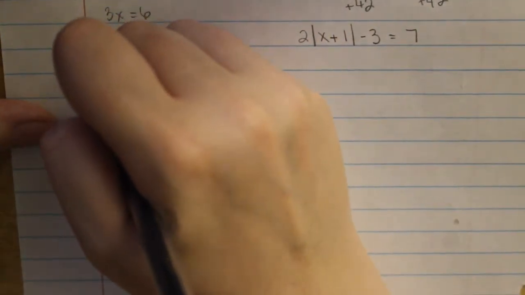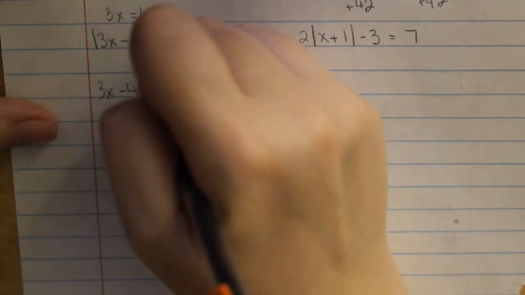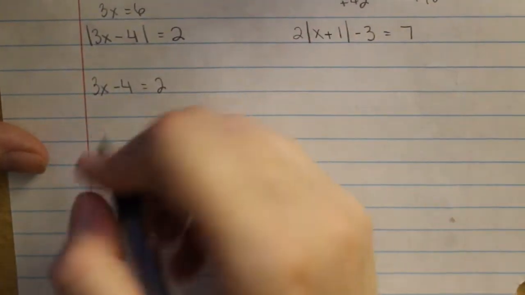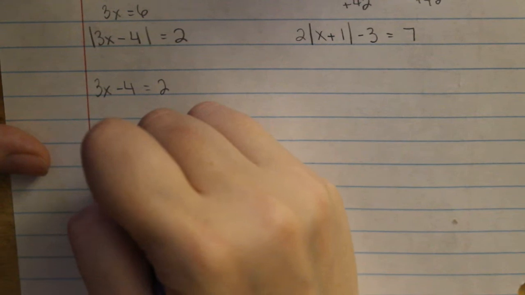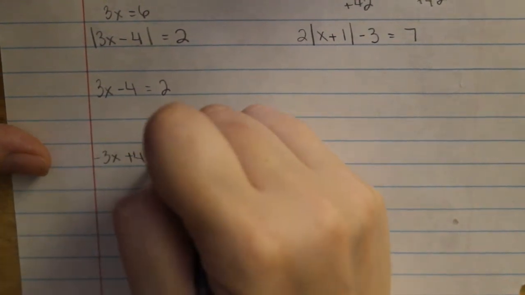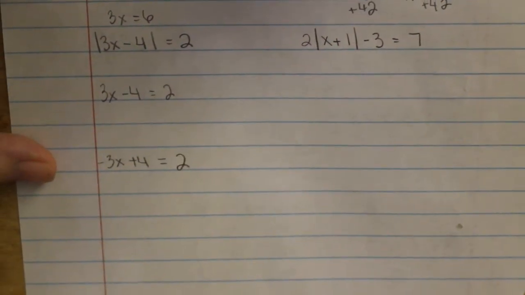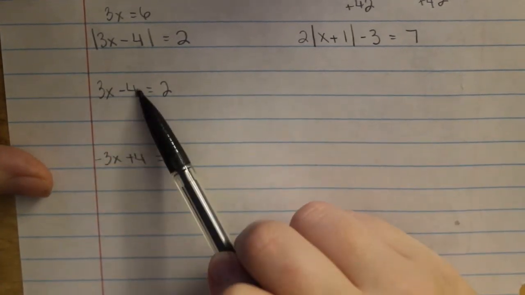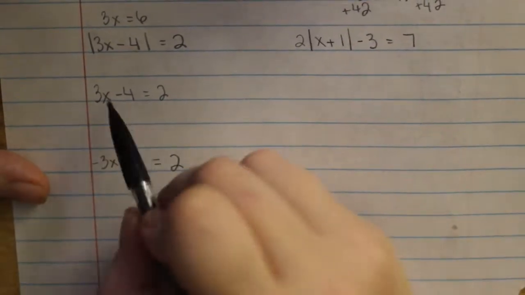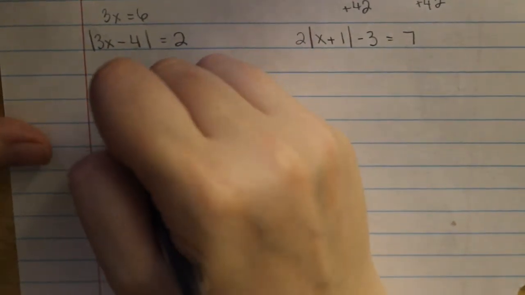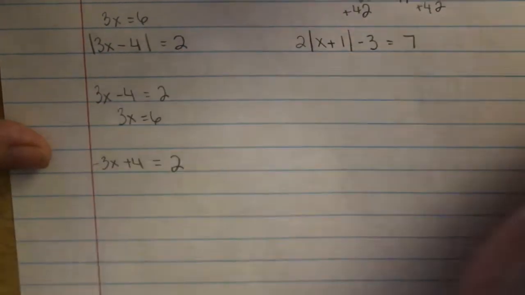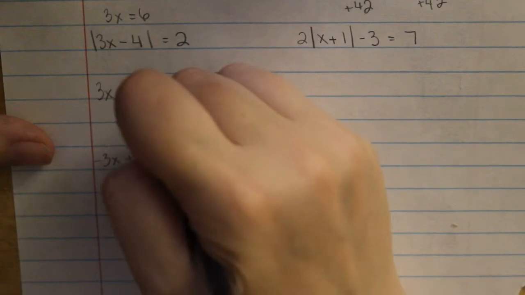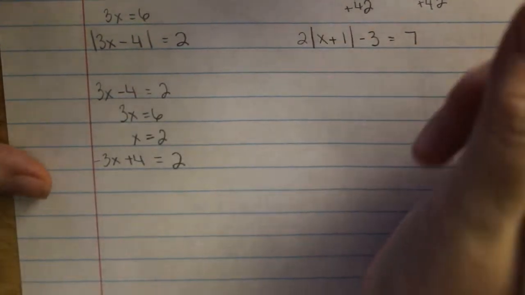So I have to say 3x minus 4 equals 2. And I also have to say negative 3x plus 4 equals 2. All I did there is switch both the signs. This was positive, I made it negative. This was negative, I made it positive. I'm going to add 4 to both sides. I'm going to have 3x equals 6. When I divide by 3, I end up with x equals 2.